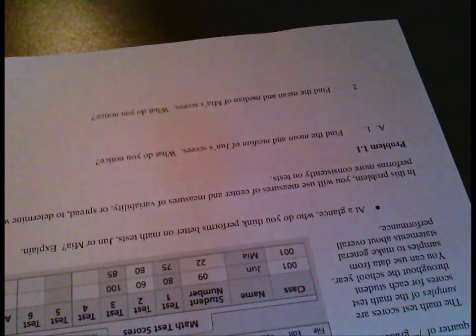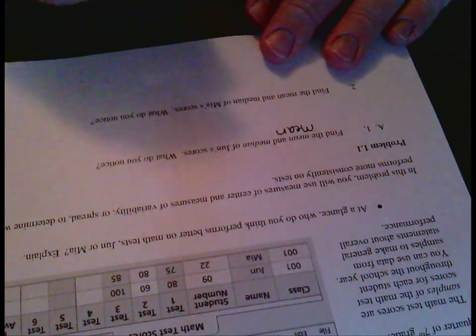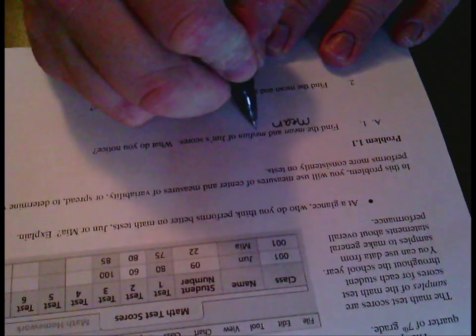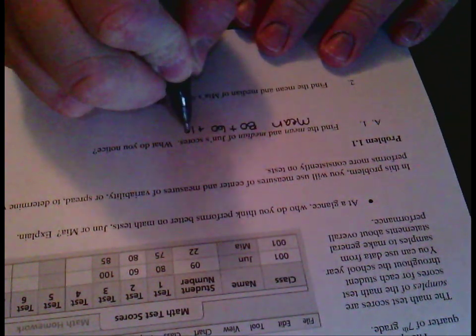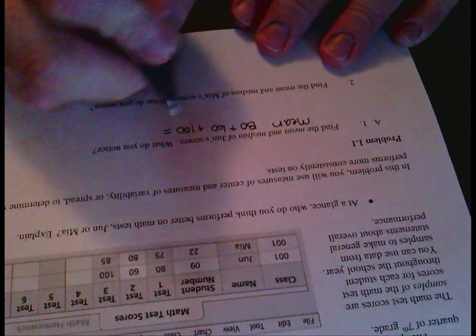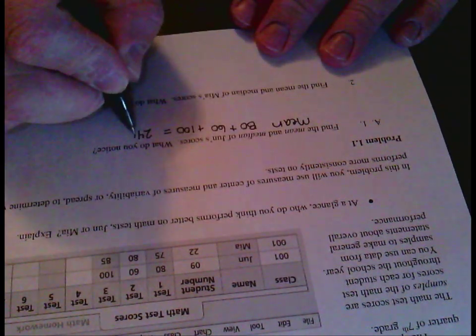Part A, number 1: find the mean and median of June's scores. What do you notice? Well, the mean is just the average. So to find the mean, we take our scores of 80 plus 60 plus 100. Well, 80 plus 60 is 140, plus 100 gives me 240.